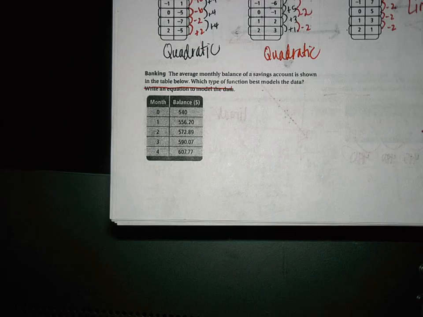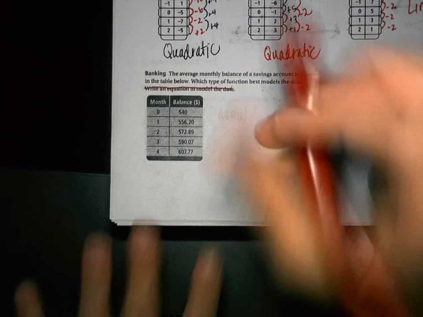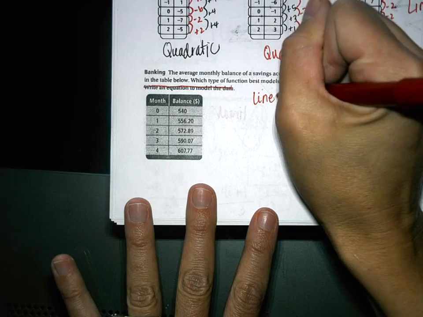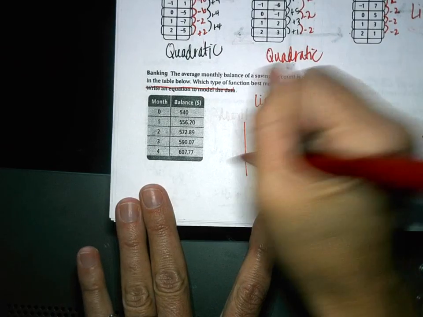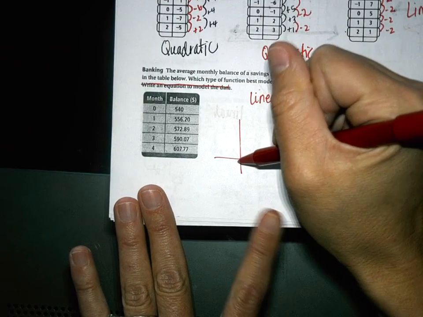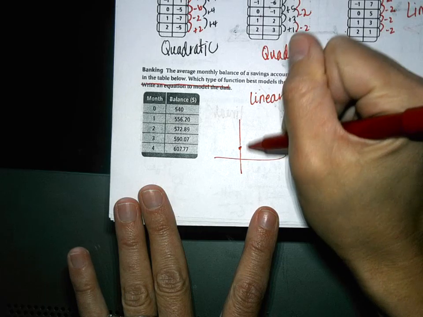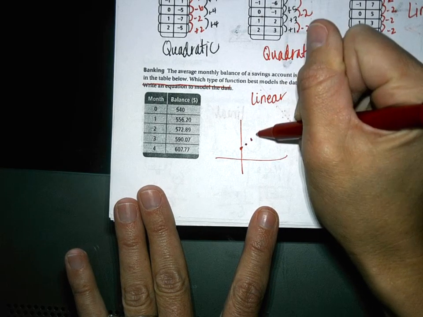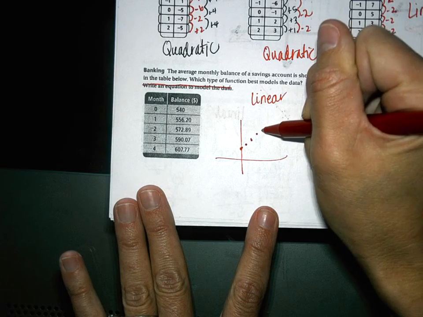So what do you guys, by looking at this one, what do you think this one is? I would say this one is probably going to be linear. The reason is, if you think about it, at 0, you're at 540. At 1, it's a little bit higher. At 2, it's a little higher. At 3, it's a little higher. At 4, it's a little higher.